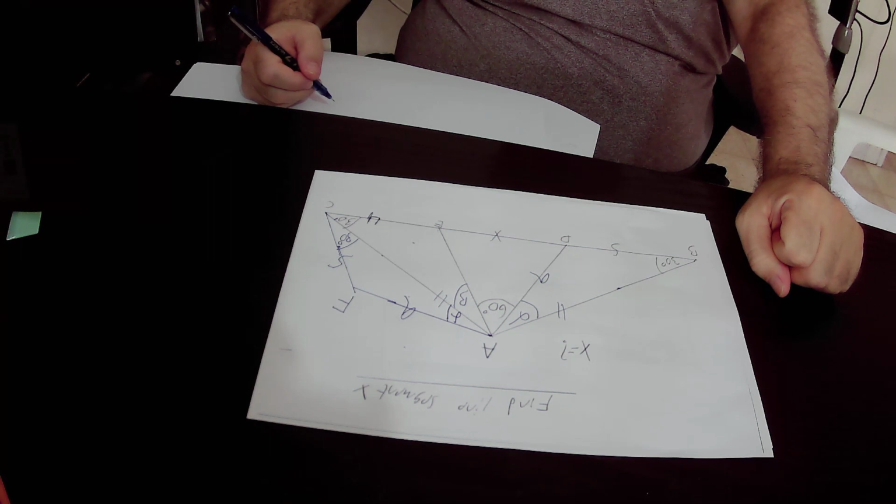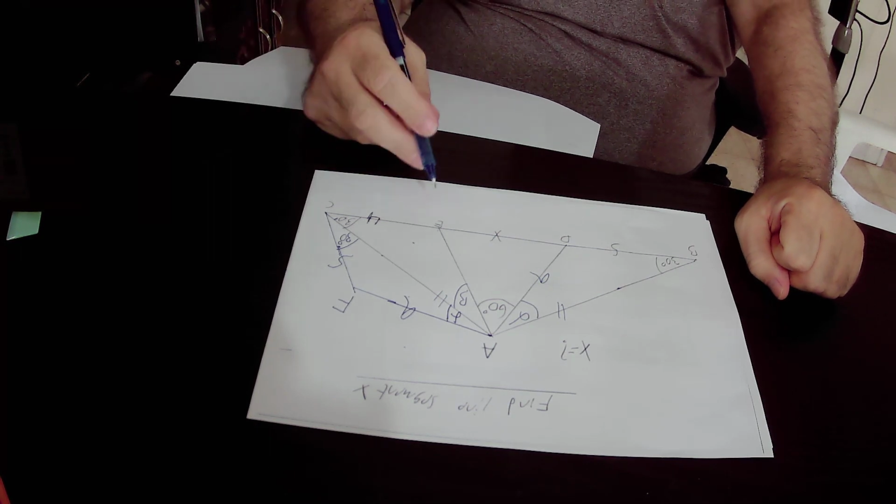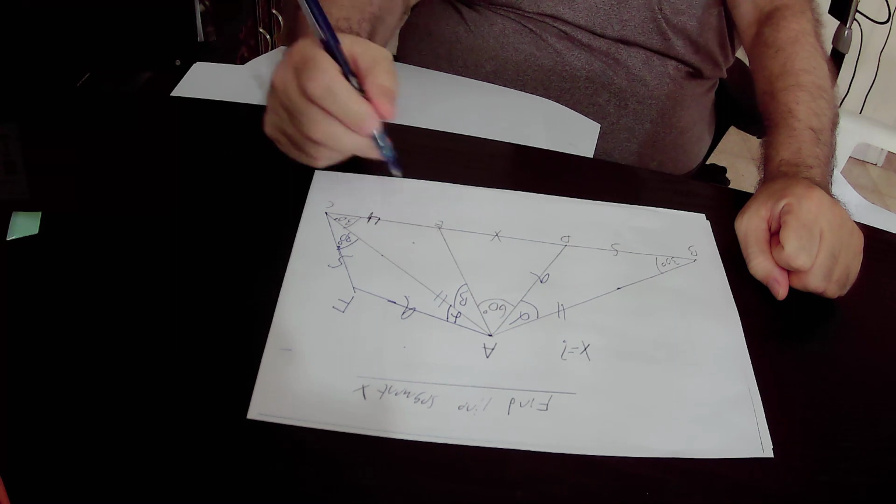In the next step, we will join points E and F together by a straight line.